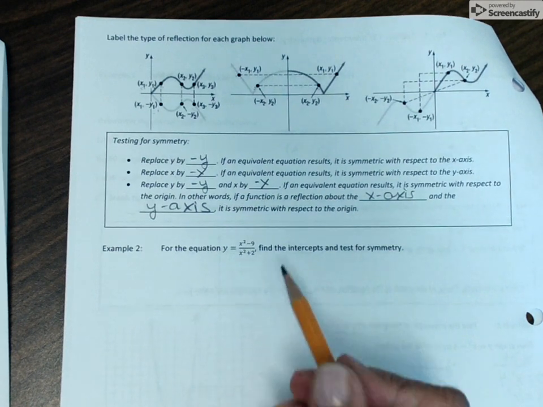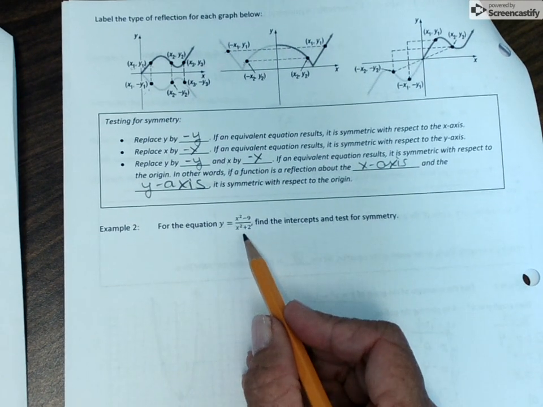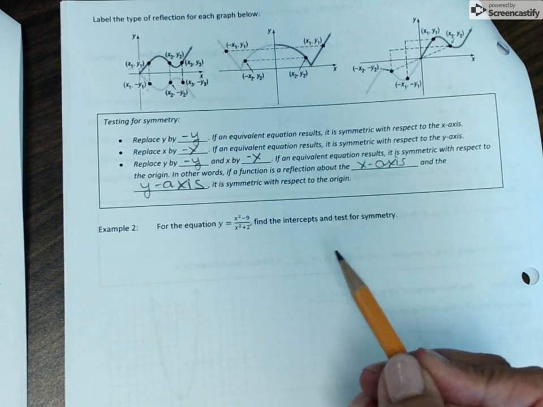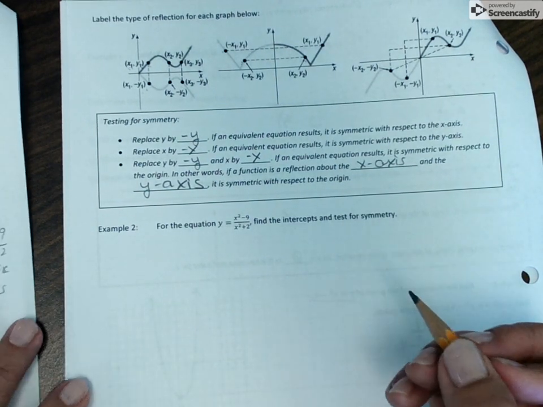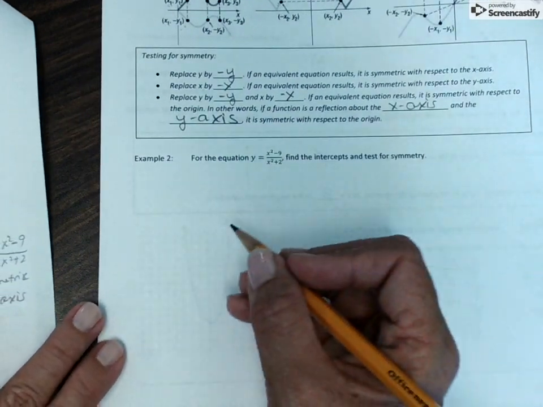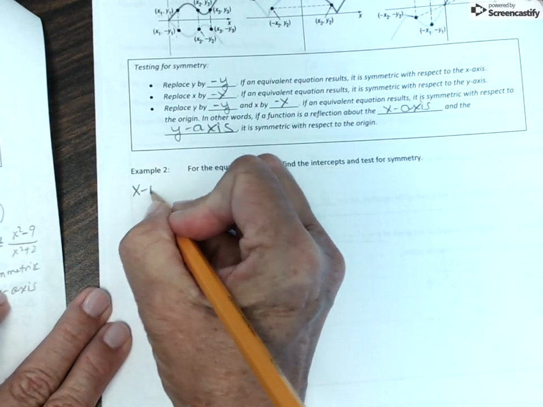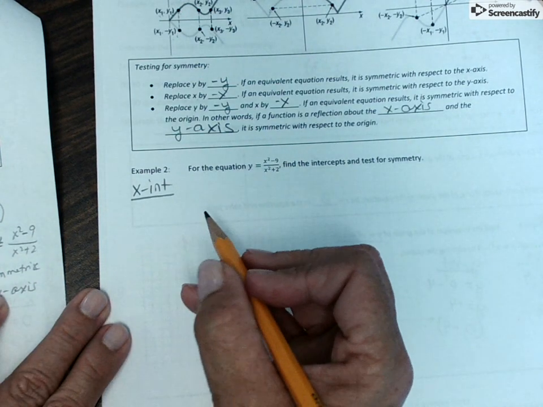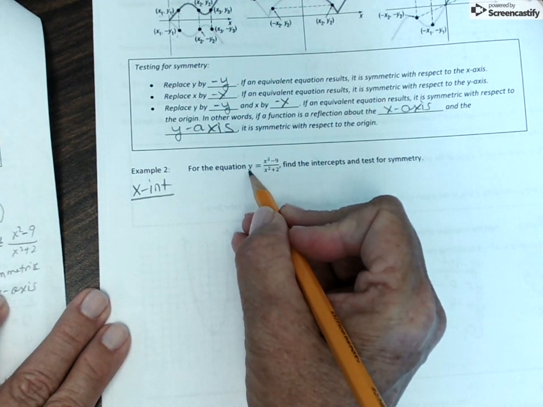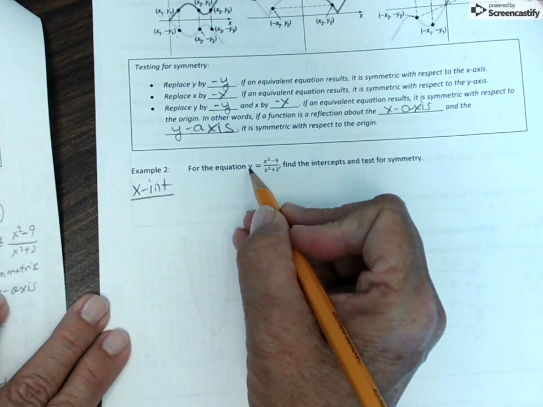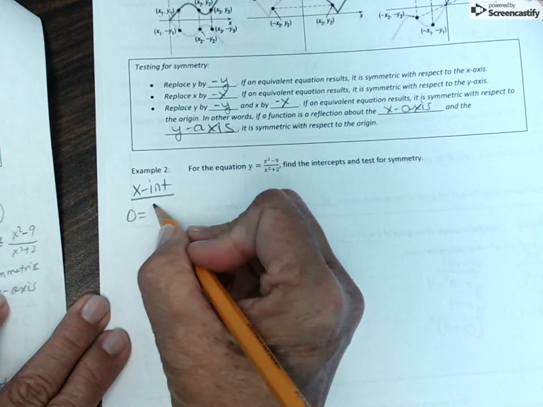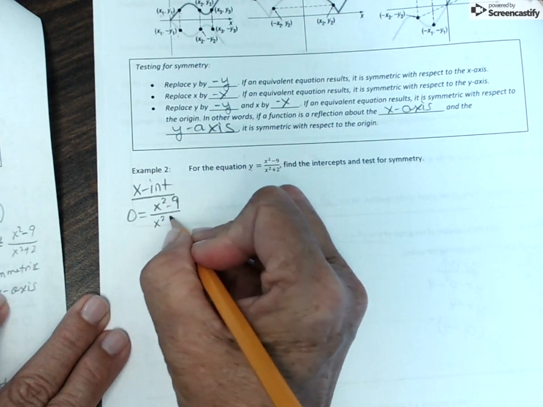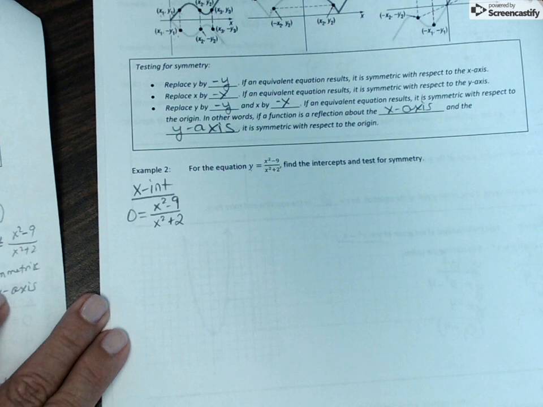So let's take a look at this equation. We're going to find the intercepts, and we're going to test for the different types of symmetry. So we're going to do quite a few steps here. I will try and write as neatly as I can so you can see this. So first thing, let's check for x-intercepts. When we're checking for x-intercepts, we set y equal to 0. So 0 equals x squared minus 9 divided by x squared plus 2.